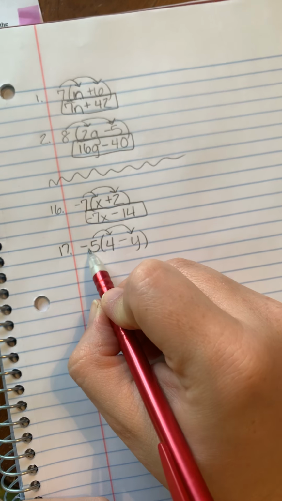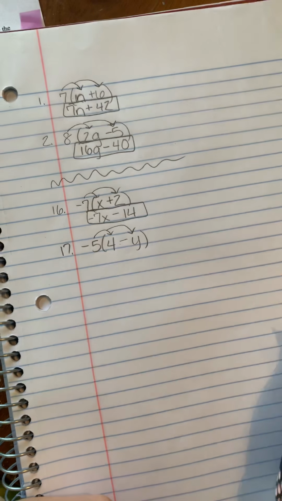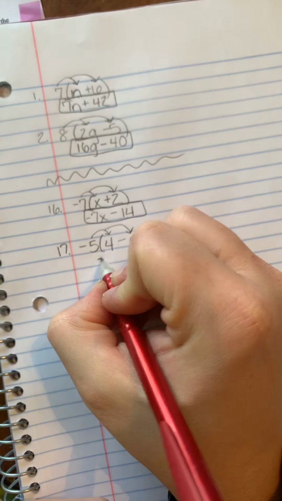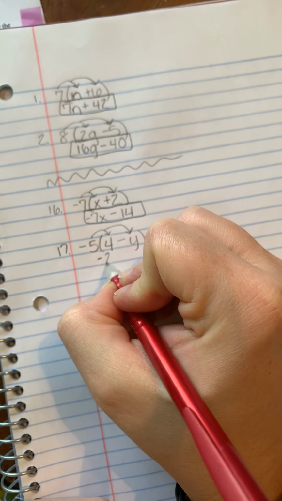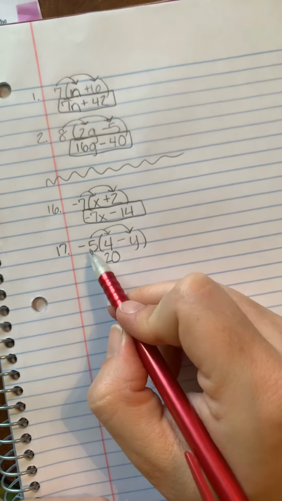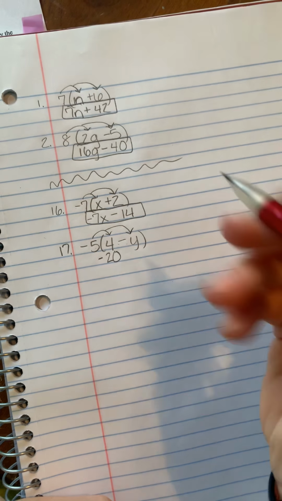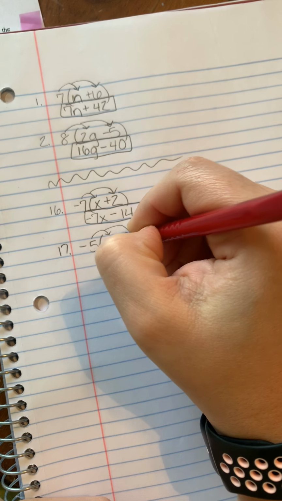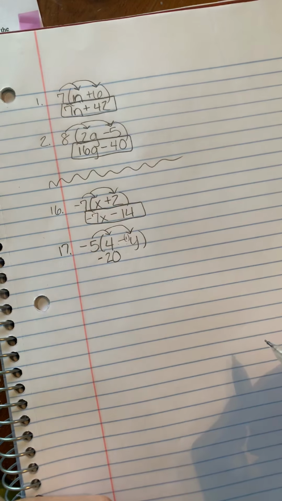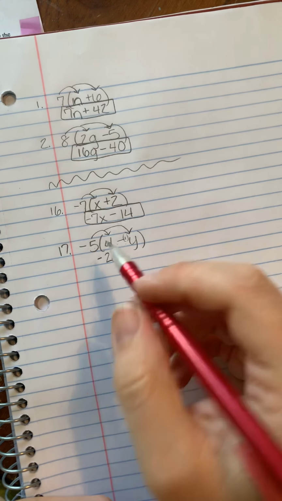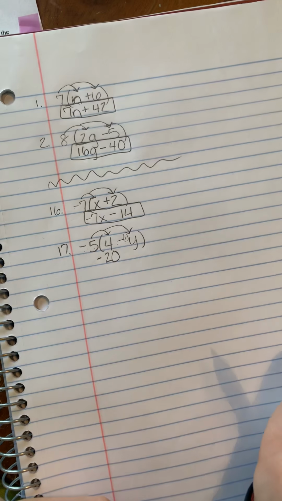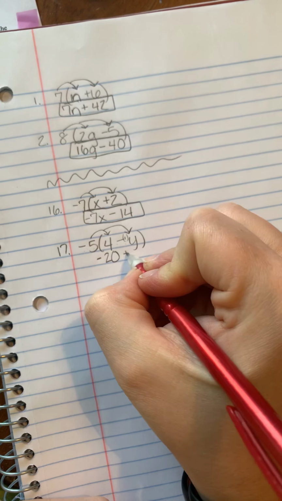So I have a negative 5 times a positive 4. It's going to give me a negative answer, and then 5 times 4 is 20. Now I have a negative 5 times a negative y. Remember that there's that understood 1 right here, so it's like a negative 1y. Okay, so a negative times a negative is going to give me a positive.